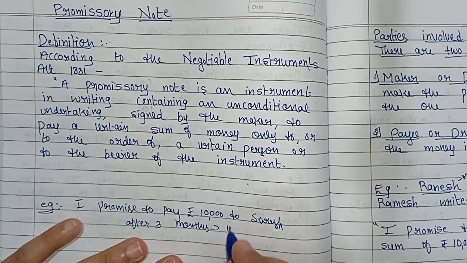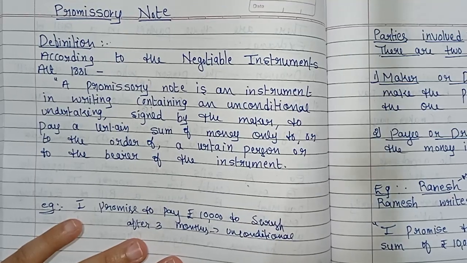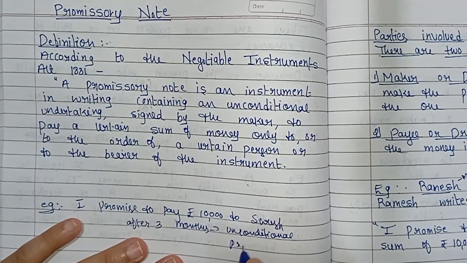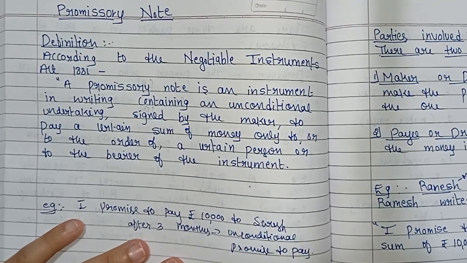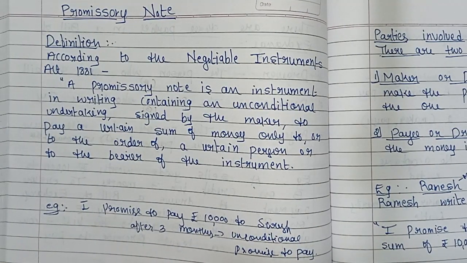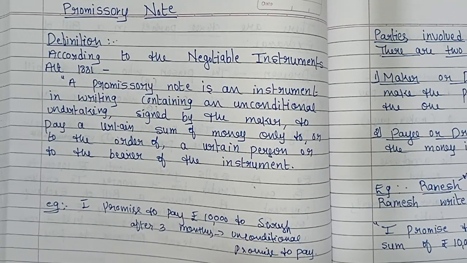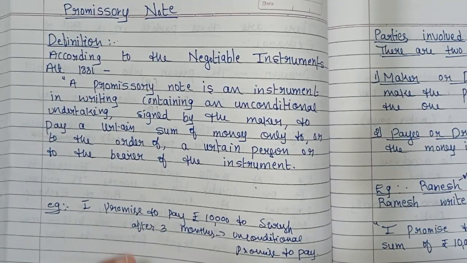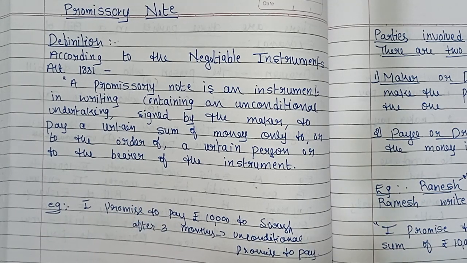This is an unconditional promise to pay. Here you should be very careful. Unconditional order means what? That is a bill of exchange. Bill of exchange is an order to pay, where the drawer orders the drawee to pay the amount.